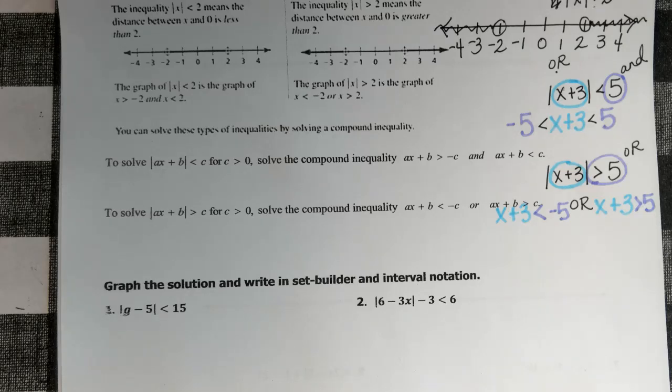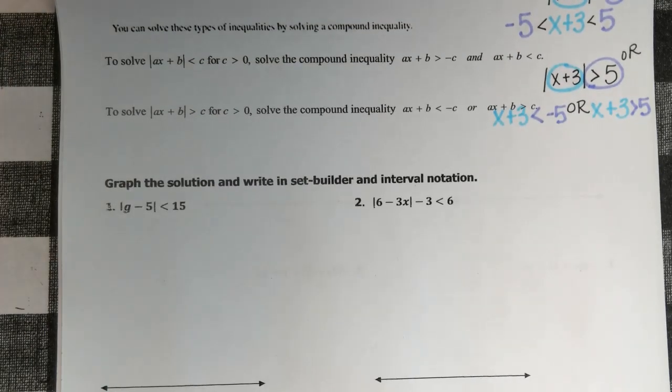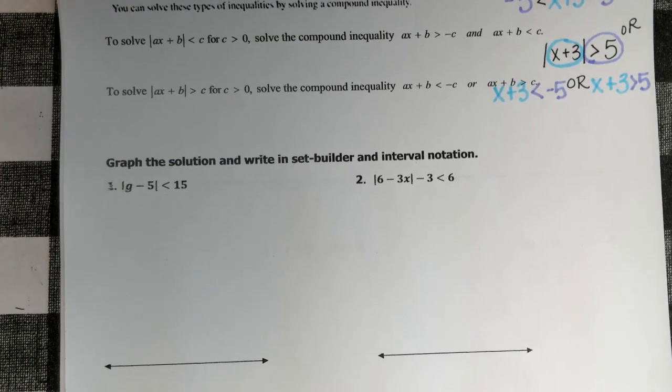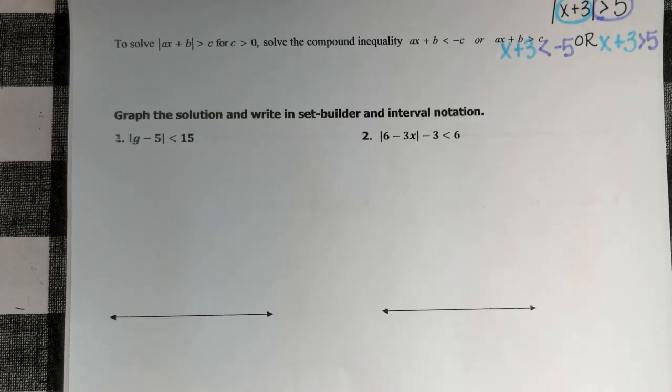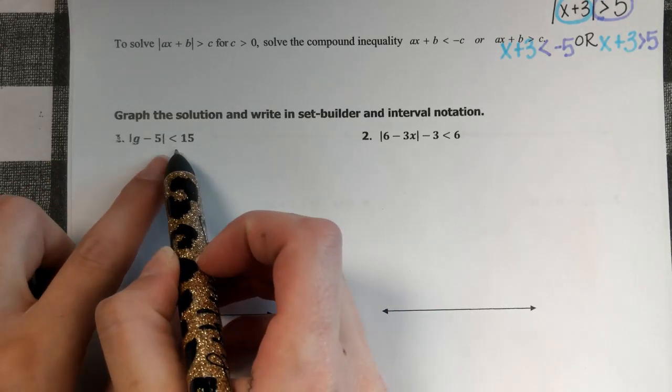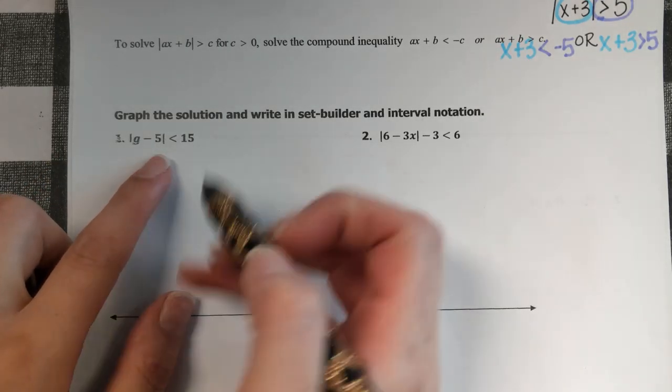After you create your compound, after that it's 1.1. We're still doing set builder, we're still doing interval, and we're still graphing. Okay, Example 1. I've got the absolute value of g minus 5 is less than 15. My goal is still to get the absolute value bars by itself, which is already set up for us. So now we just have to determine is it an and or an or. It's an and.